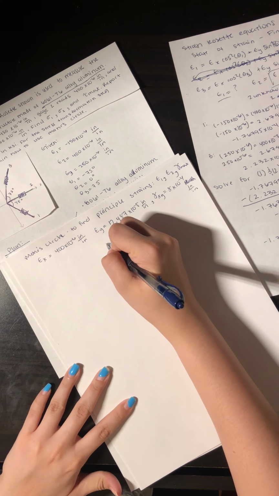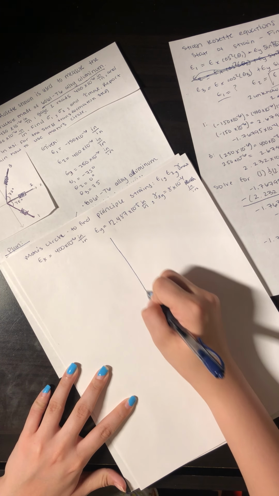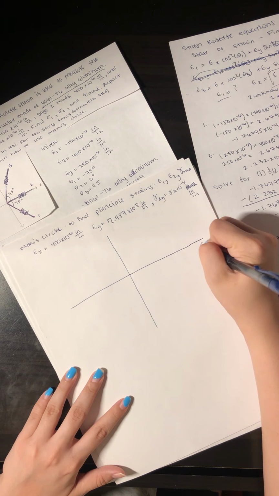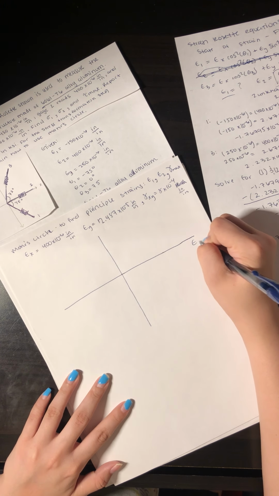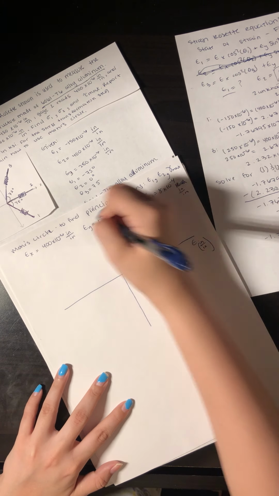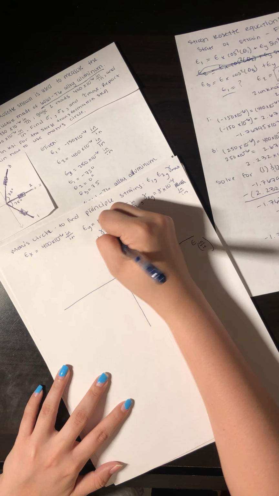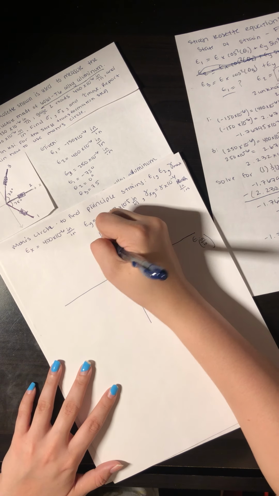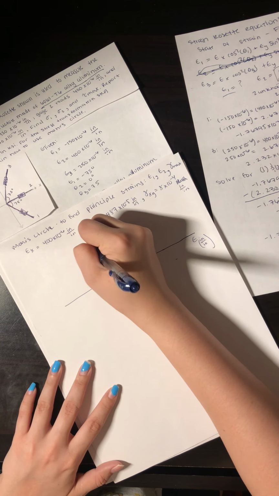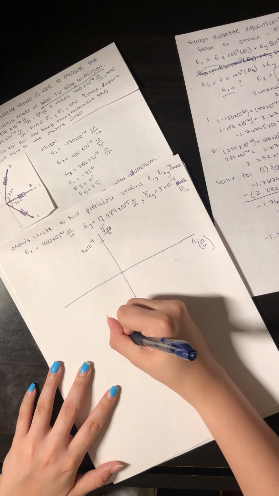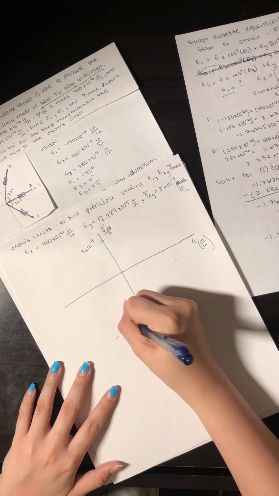Alright, so then we're going to plot these on a nice big graph. This is going to be strain, inch by inch, and this is going to be gamma xy over 2. So this is going to be 4 times 10 to the negative 4, because we need to divide this by 2, and negative 4 times 10 to the negative 4.